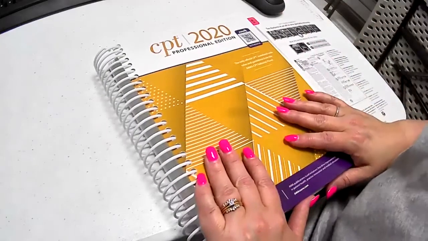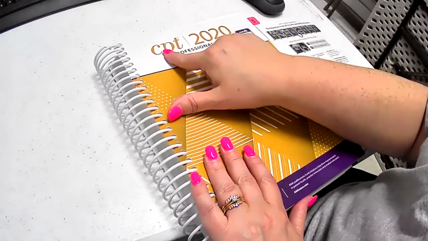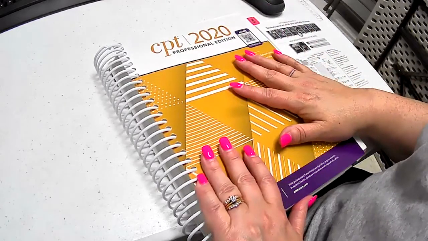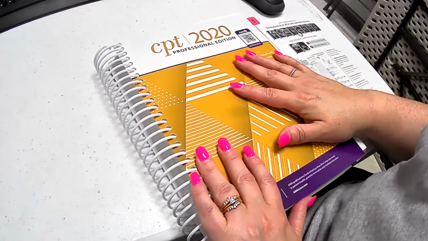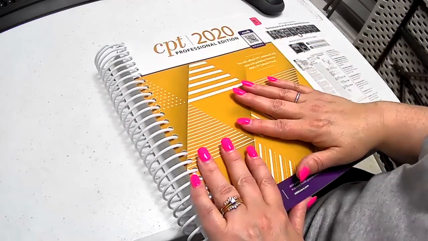Today we're going to be learning about our CPT manual. Remember, CPT stands for Current Procedural Terminology. Everything in this book is a procedure. It's what the doctor is going to do for or to the patient. So this is where our doctors make their money.